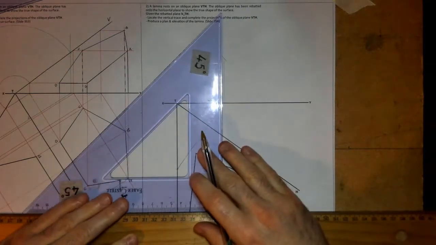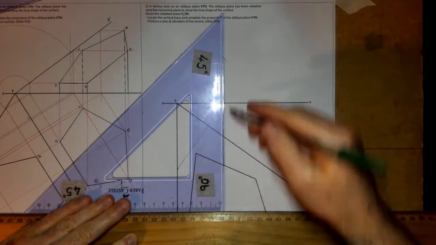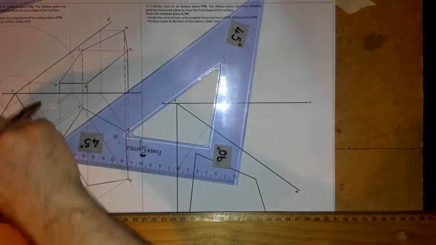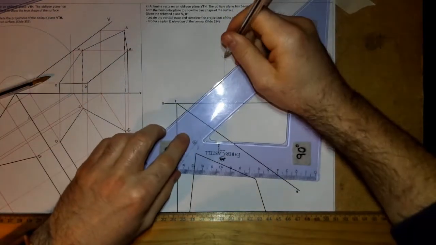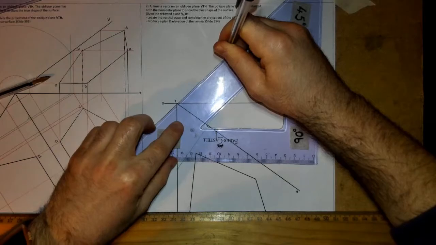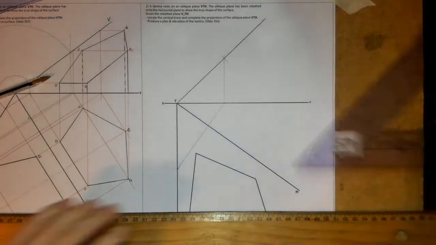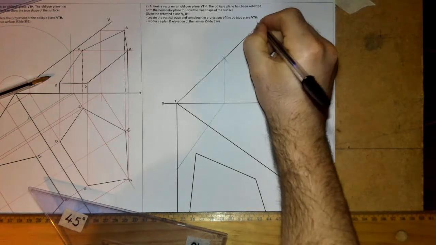And just have to extend up my vertical line. I was quite close, just a little bit further. And there you have it, where the two of them cross each other. That is a point on my vertical trace. So connect that back. There we have it. That is our oblique plane VTH.